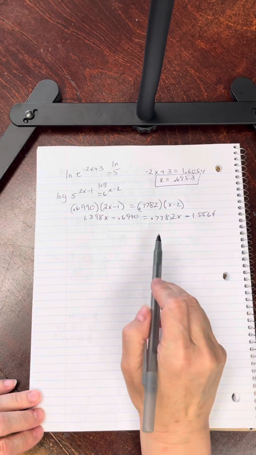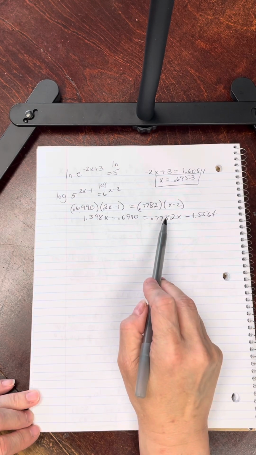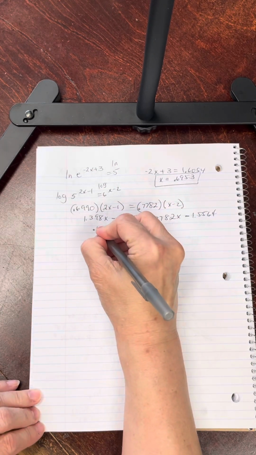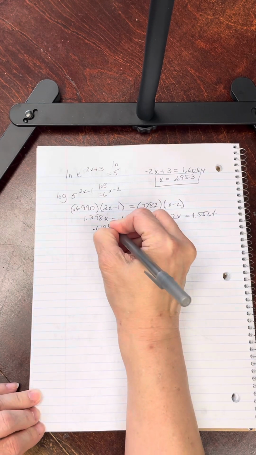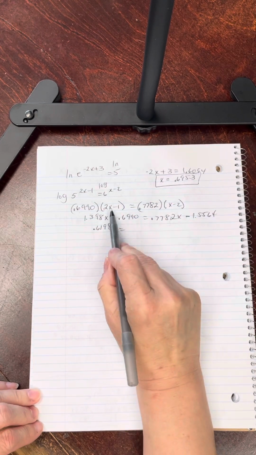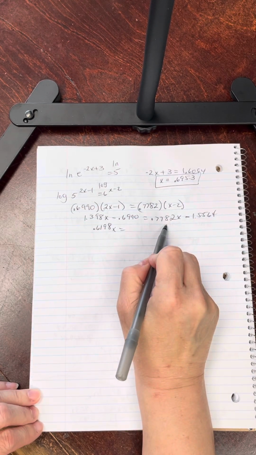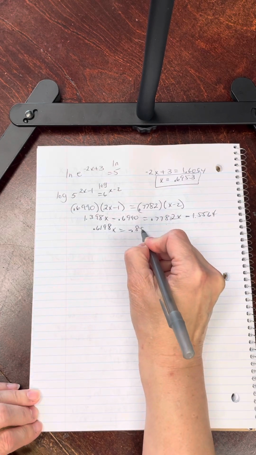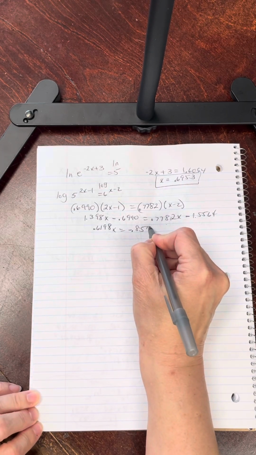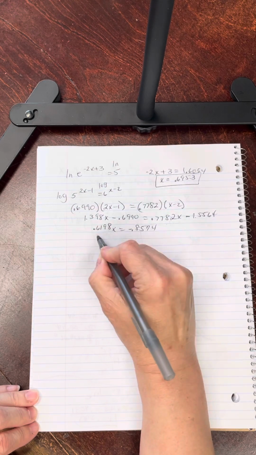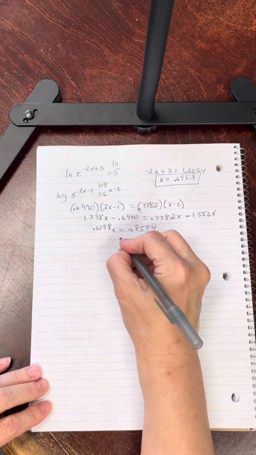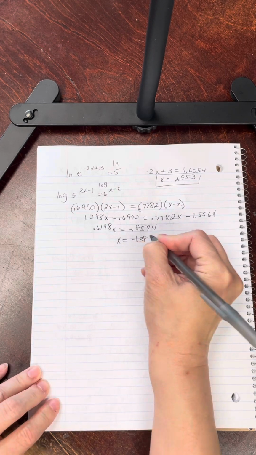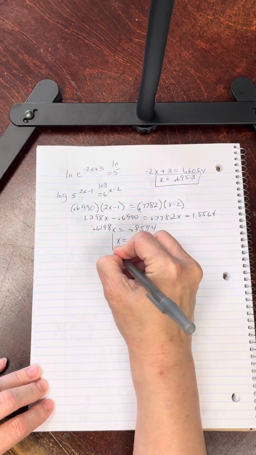Put like terms together. So this one is smaller. Let's minus this one from this side, making 0.6198x equals, adding the 0.6990 with the 0.7782, negative 0.8574, and then dividing by the 0.6198, so x equals negative 1.3833, or something within that ballpark.